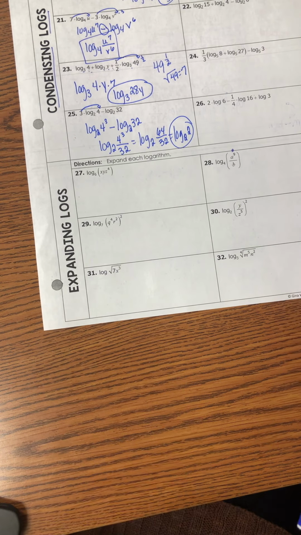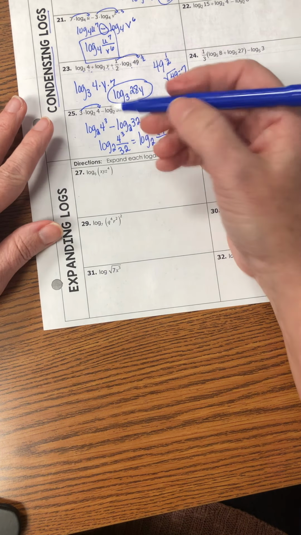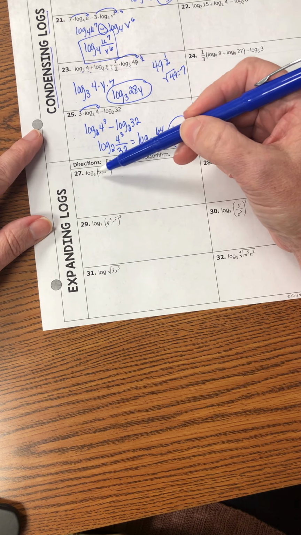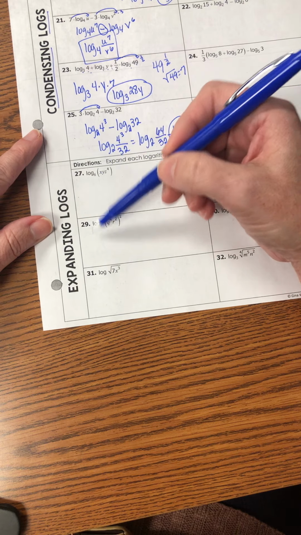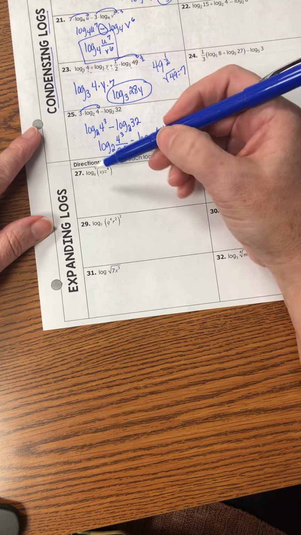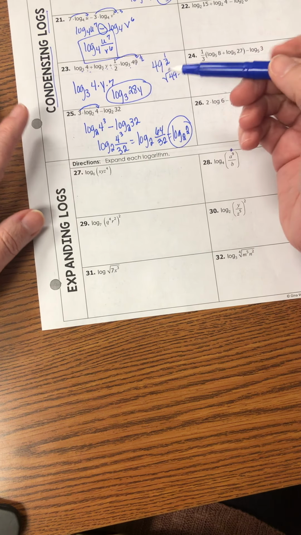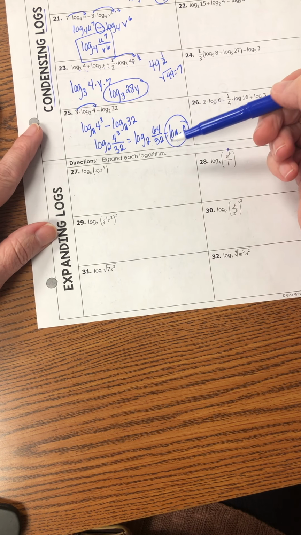Now looking at expanding my logs, when I have it in condensed form, I know that I don't have any addition, subtraction, and I only have one logarithm. So looking at number 27, I want to take log base 6 of all of this in parentheses, and I want to write it in expanded form.